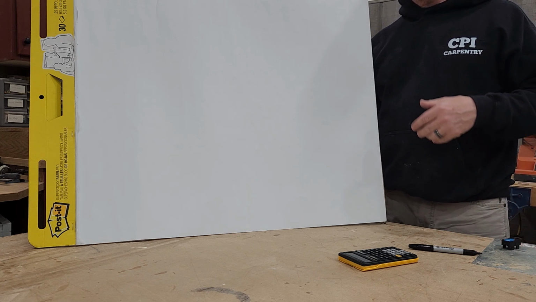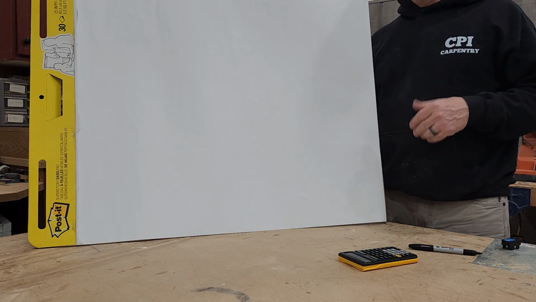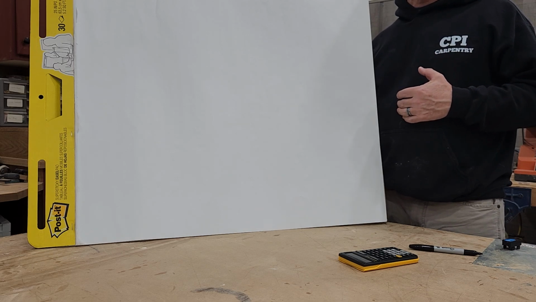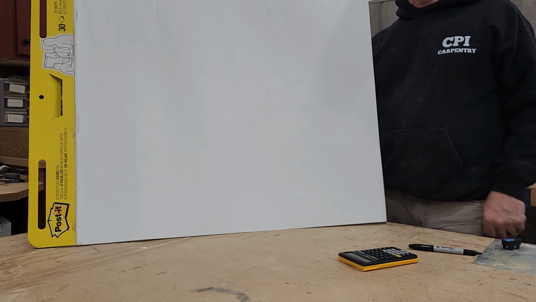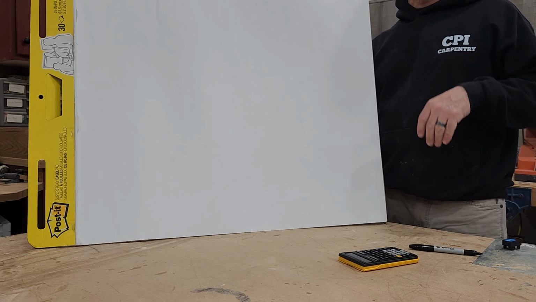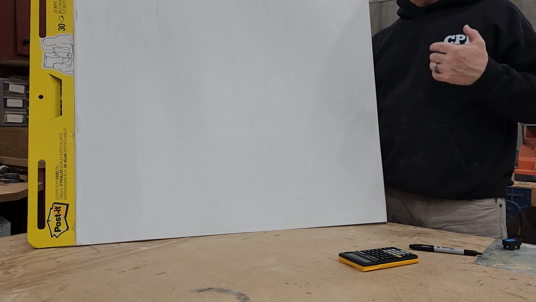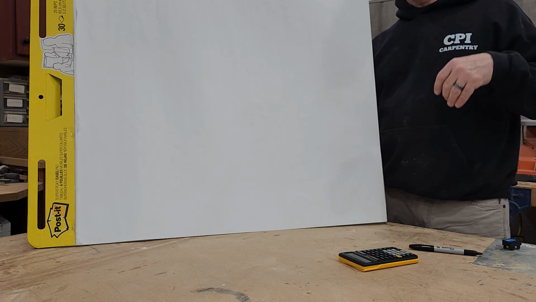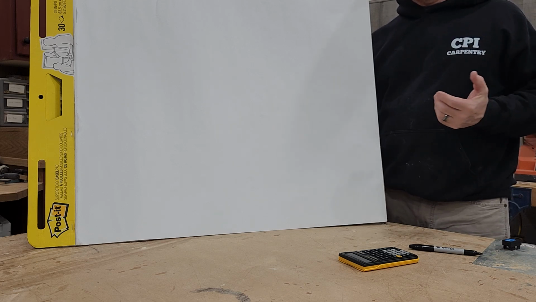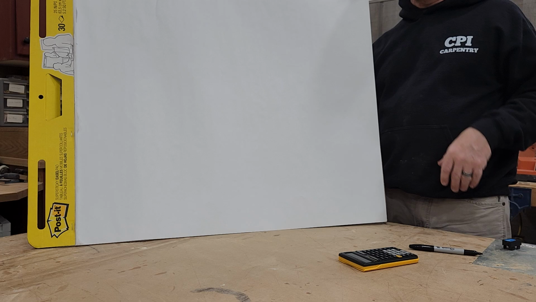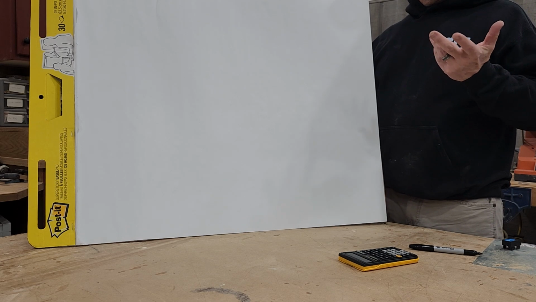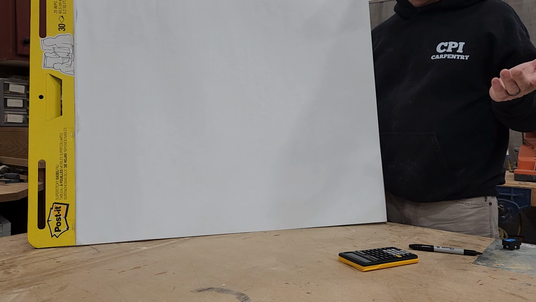So for today's lesson, what we're going to talk about is stairs. And in this particular lesson, we're going to talk about stair math. So what we're going to do here is figure out the numbers that we need to use in order to apply them to a piece of 2x12 to create a stair stringer. So the first thing we need to do in building a set of stairs is a little bit of math to figure out the numbers that we're going to use.